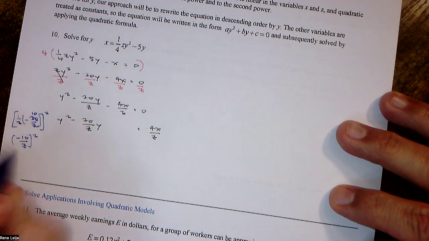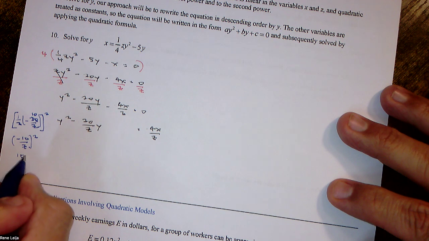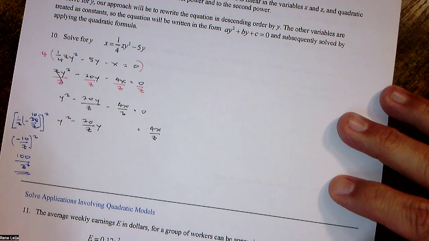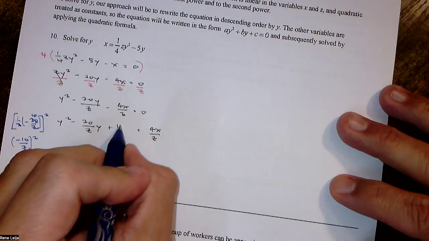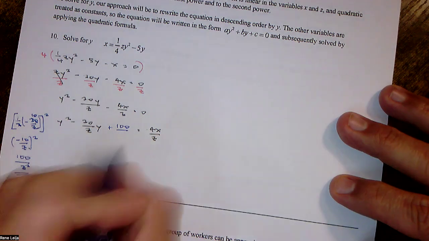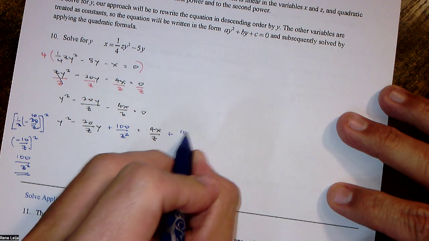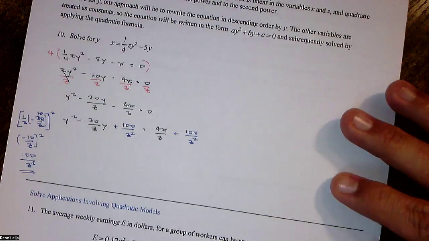So negative 10 times negative 10 is 100. z times z is z squared. So this is the value that completes the square. So plus 100 over z squared, plus 100 over z squared.